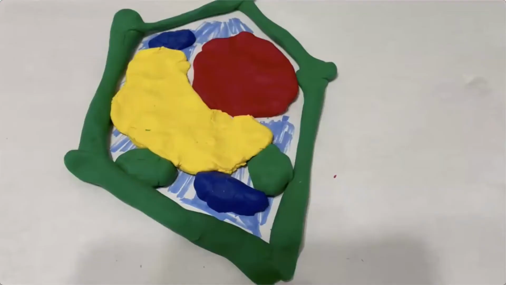The last organelle that we're going to cover today in our plant cell is the vacuole. You can think of the vacuole as the storage structure in a cell. It can hold food for later use or waste for removal. Vacuoles are much larger in plant cells than in animal cells because they store the plant's water.